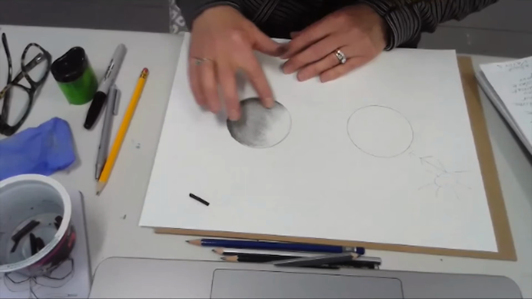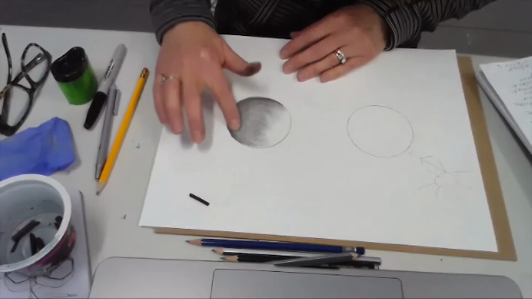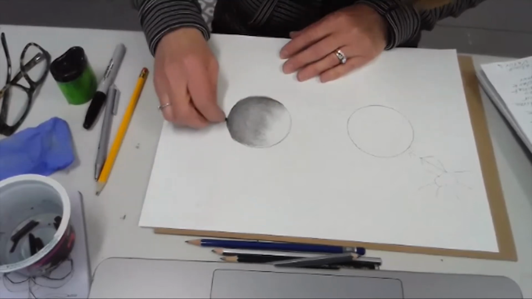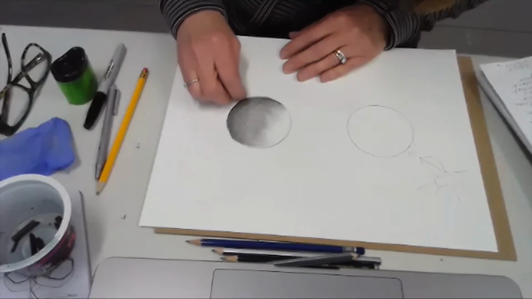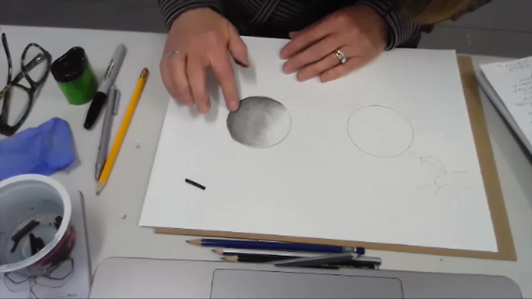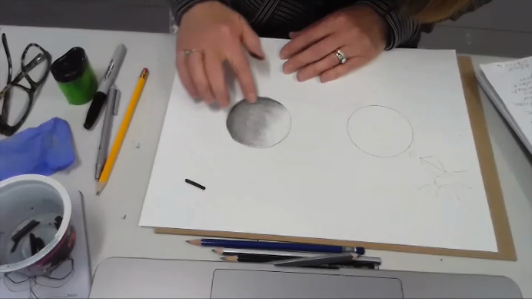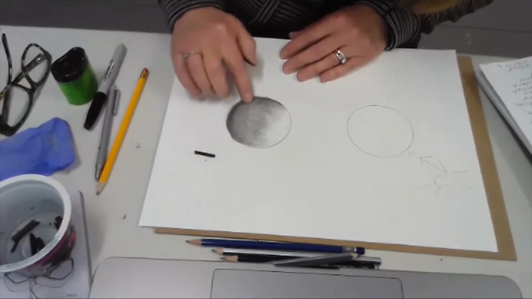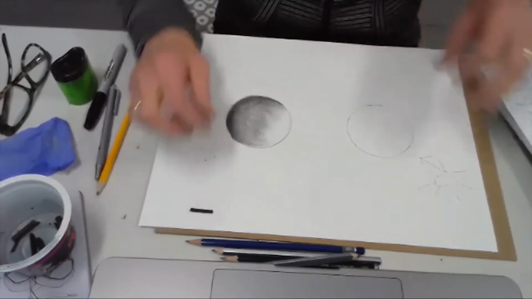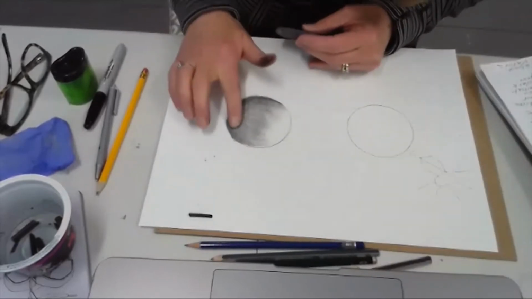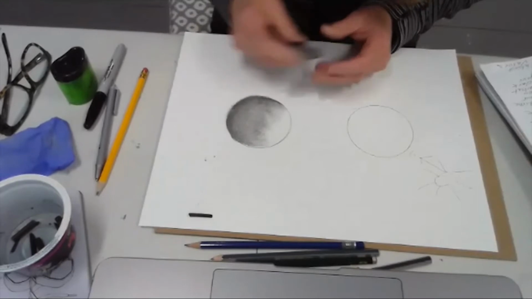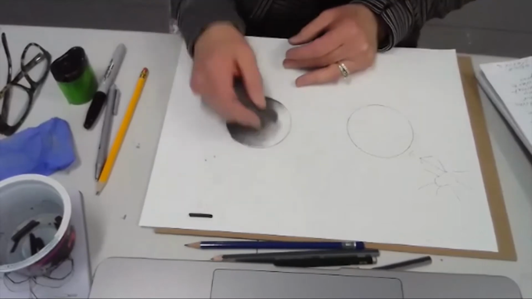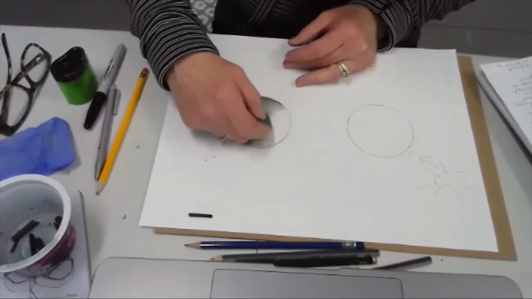Because when you see value, it's not necessarily all spelled out for you. Here's the dark, here's the light, here's the medium. You have to look really hard to see it. Once again, we'll darken that up a little bit. My fingers keep taking some of it off. Okay, that's good. And if you feel like you've gone too far anywhere, you can also use your eraser to lift some of that up. So maybe I want to lift just a little bit over here. Take some off. You can even use it to blend it.